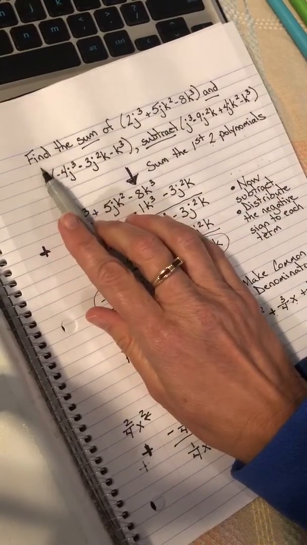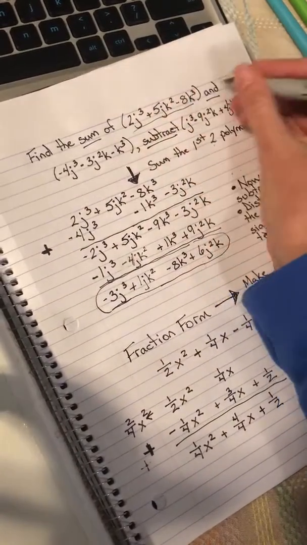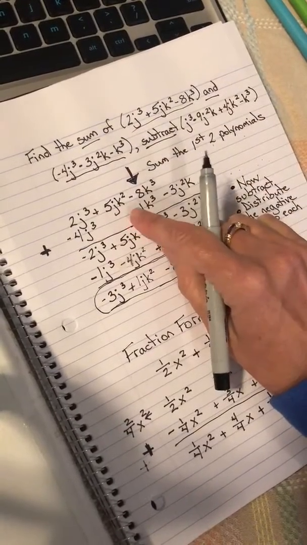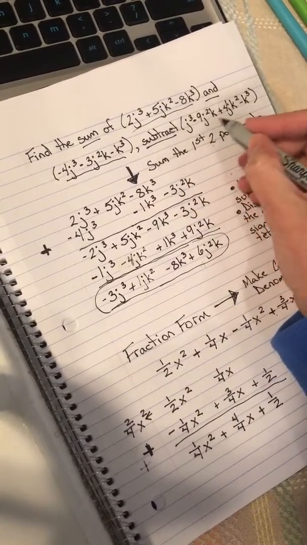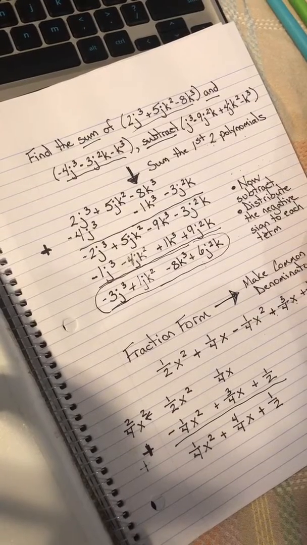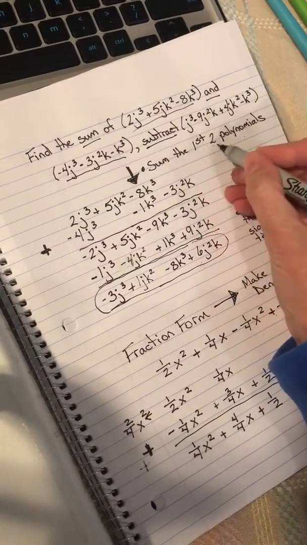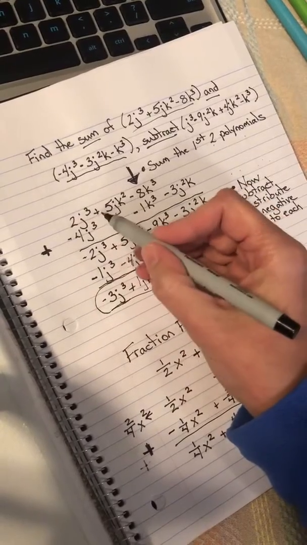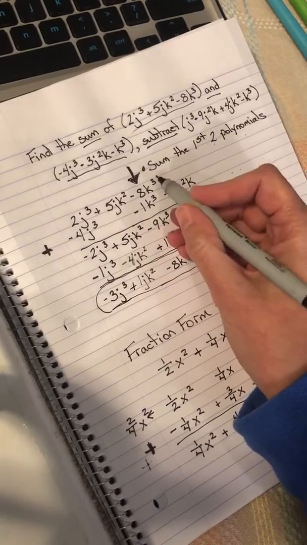So here's an example. Find the sum of this polynomial and this polynomial. So you have to do that first, get that answer, then you subtract this polynomial from the answer to the addition problem. Okay, so I have listed here. You need to sum the first 2 polynomials. So I have 2j to the third plus 5jk squared minus 8k to the third.